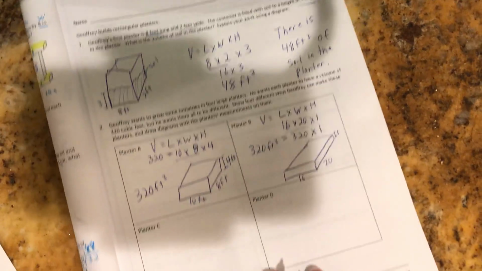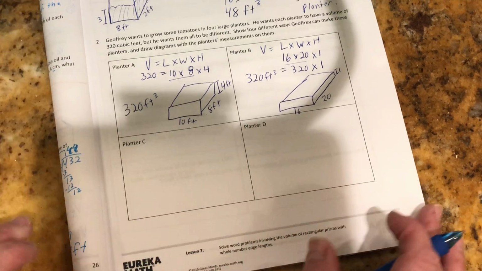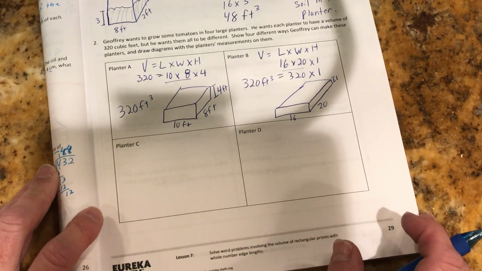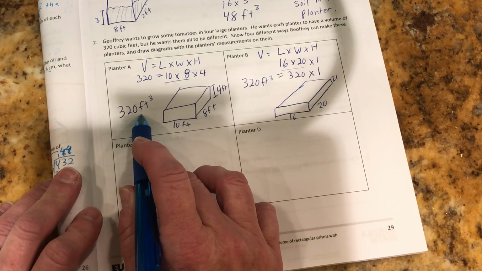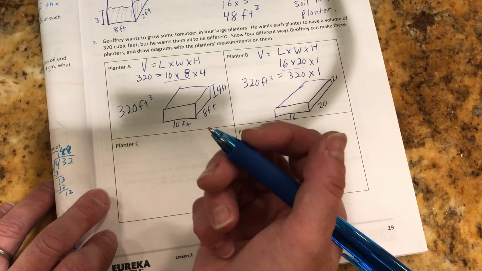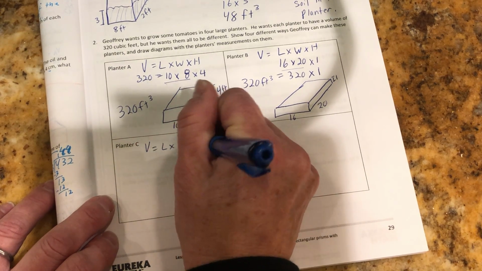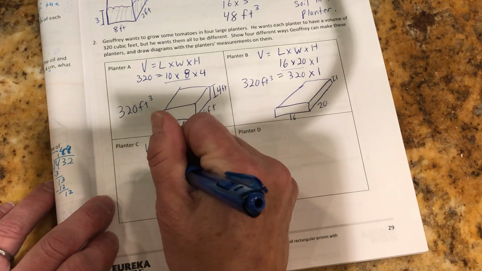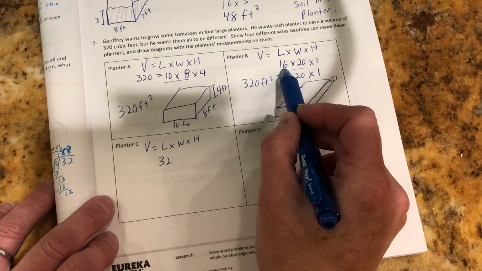That's 2 different measurements. Let's see if we can come up with 2 completely different measurements. And again, you might have different answers or different numbers, but they do all have to multiply to equal 320 cubic feet. So this time, let's do volume equals length times width times height. Let's do 32 feet, which is that times 2, so 32 feet.